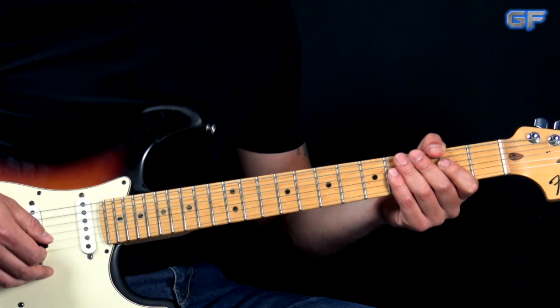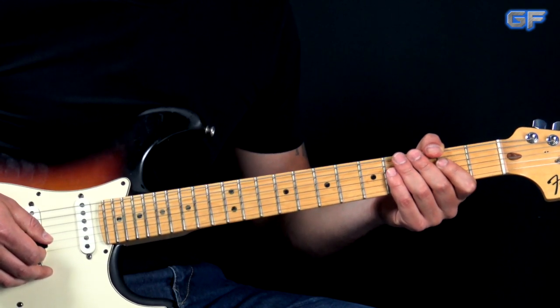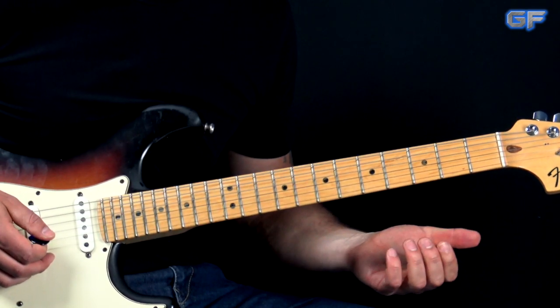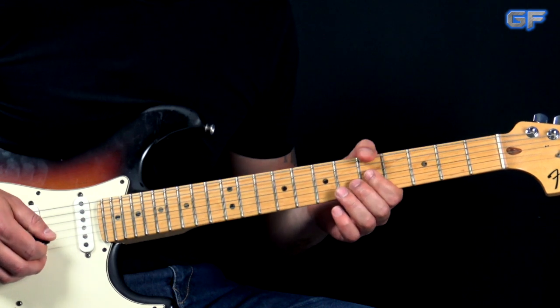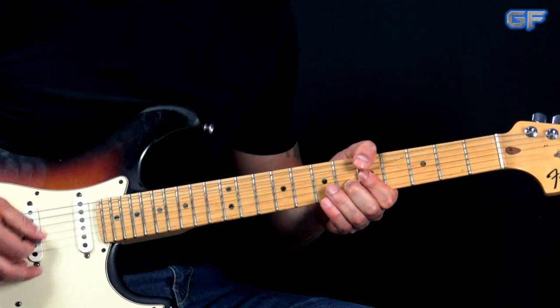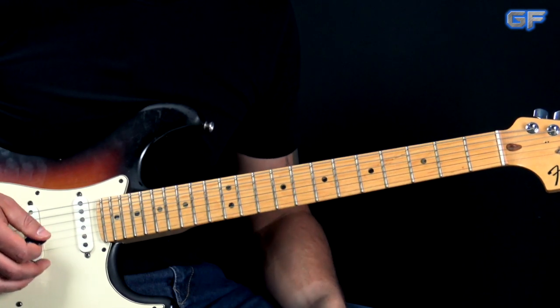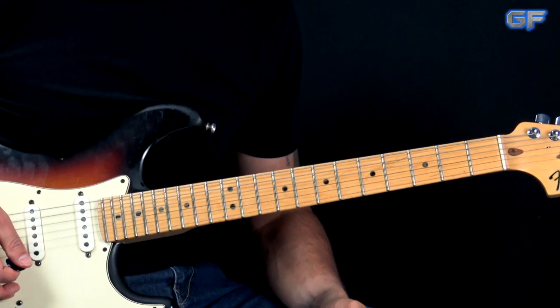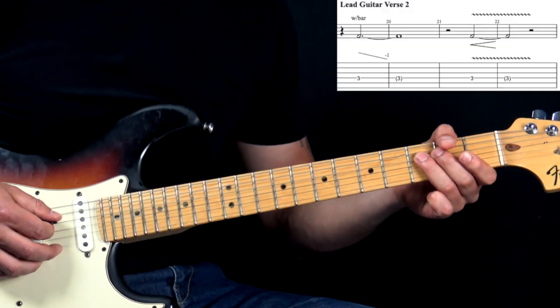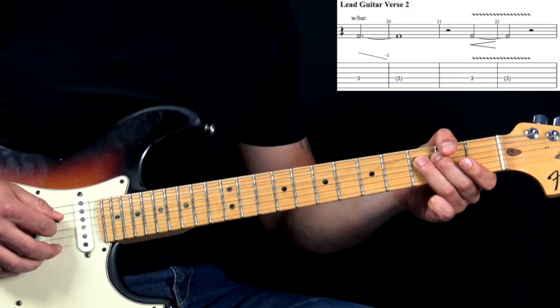Alright, so after the first chorus we go right into the second verse, and the rhythm guitar is playing the same thing on the clean guitar, so doing the same figure. You know that part. Now the lead guitar is adding some ad-libs here, so it starts off with some dive bombs, the first note.